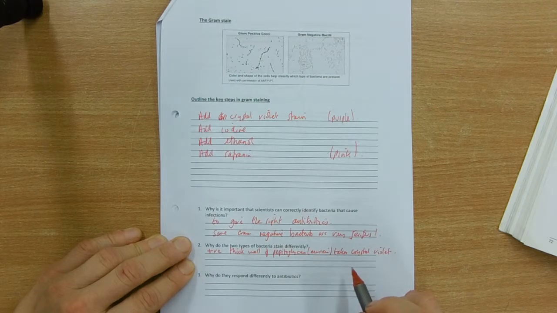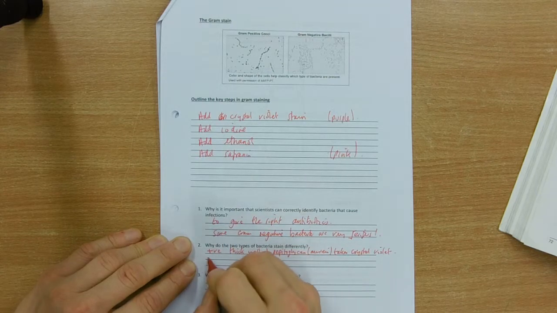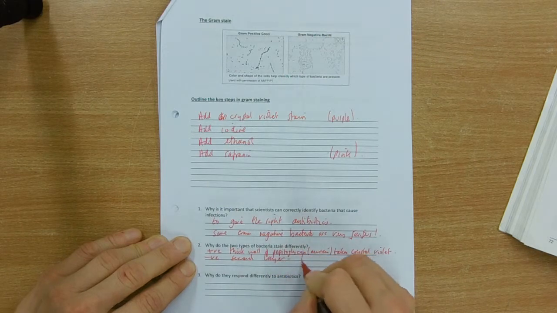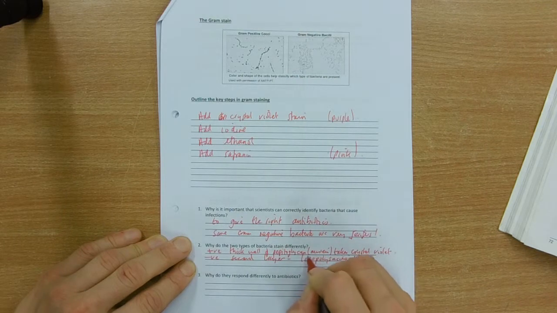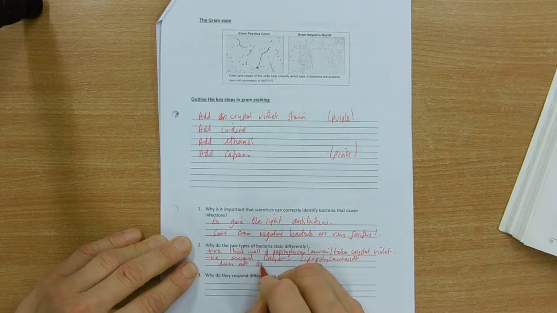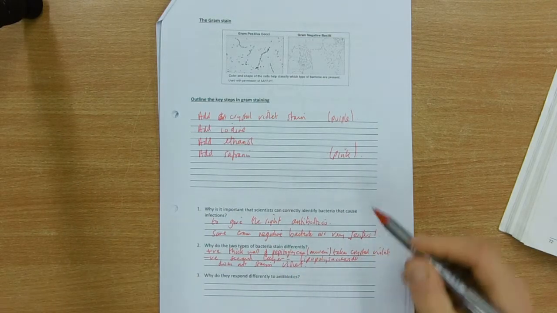Whereas the negative, they've got the kind of standard membrane, but then they've also got a thin peptidoglycan layer there, and then you've got a thin layer of lipoprotein and a second outer membrane made of lipopolysaccharide rather than phospholipids. So negative have a second layer of lipopolysaccharide, and so that does not stain violet, but we'll take up the counter stain of the pink.